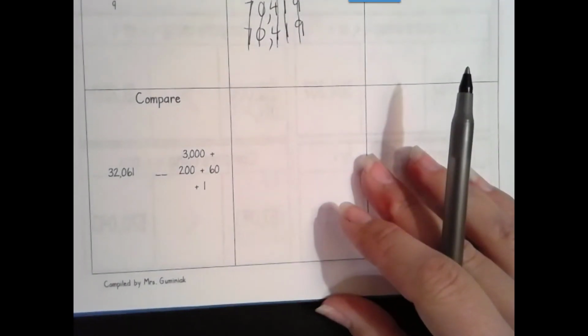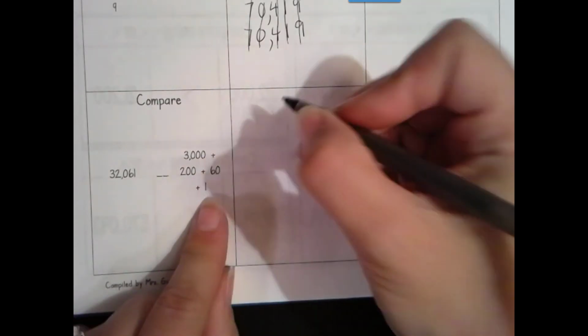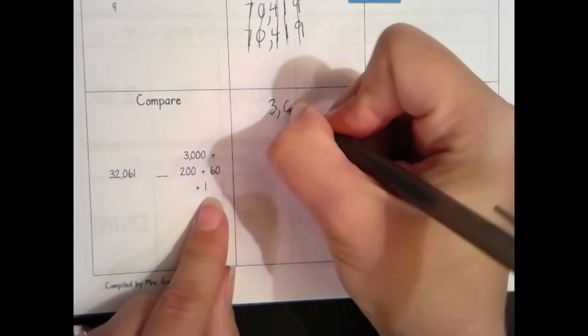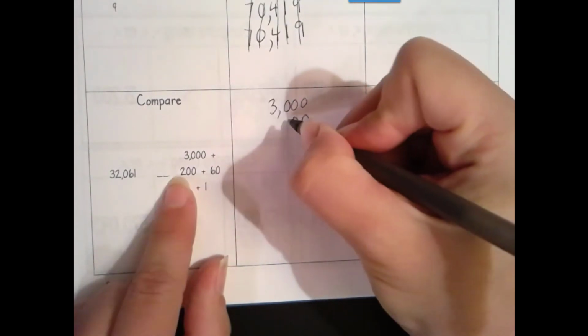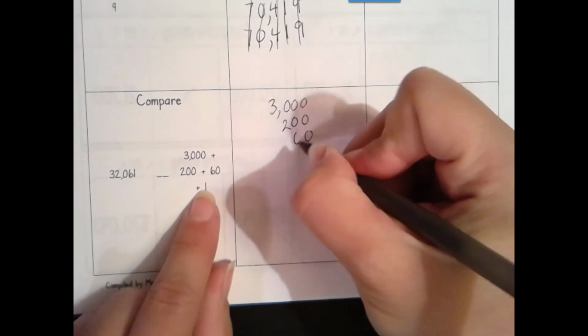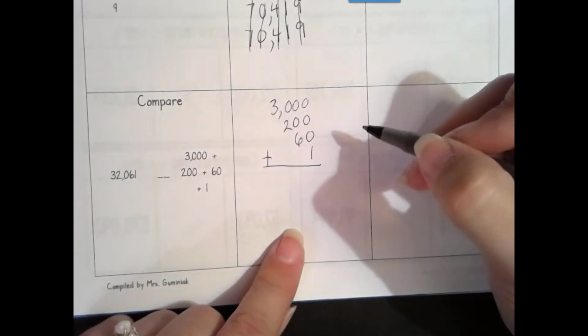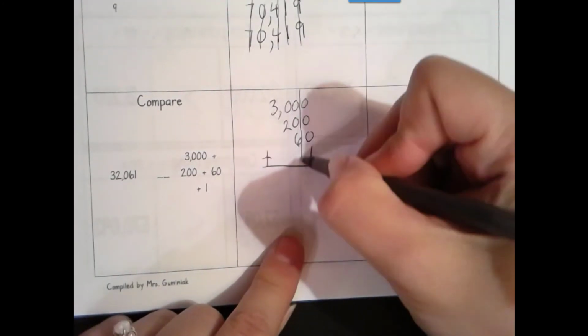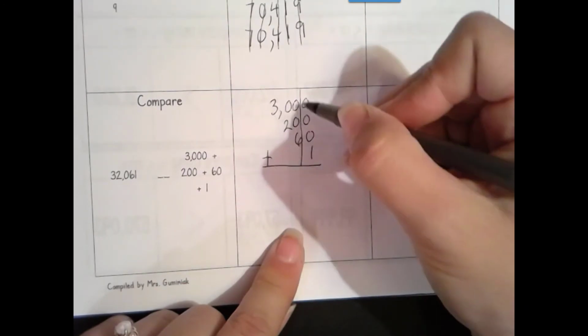Okay, we have our last one here. So we need, again, to turn it from expanded form into standard form or base 10 numeral form. So I have 3,000. Okay, lining up from the ones, 0, 0, 2, lining up from the ones place, 0, 6, and 1. So I add these up, make sure I'm adding up all the ones. There shouldn't be anything to the side of this ones column.